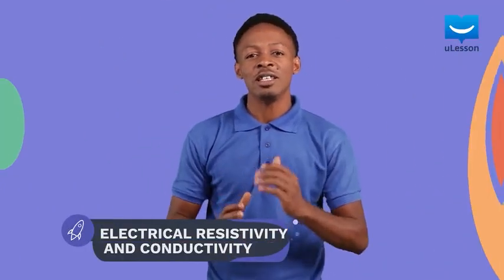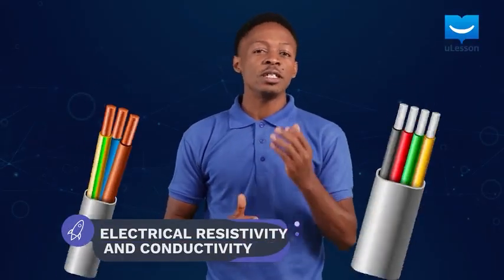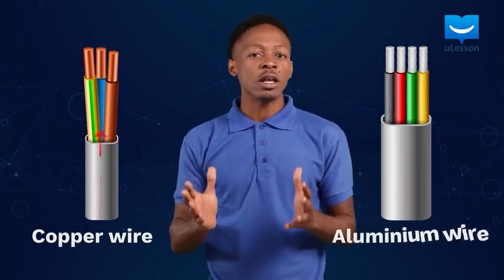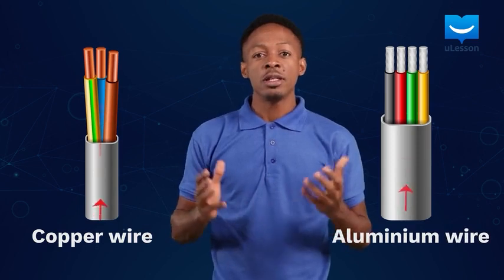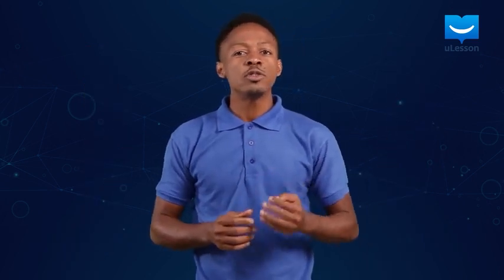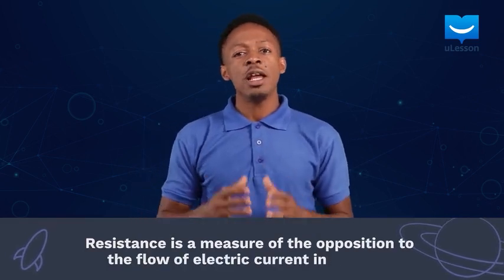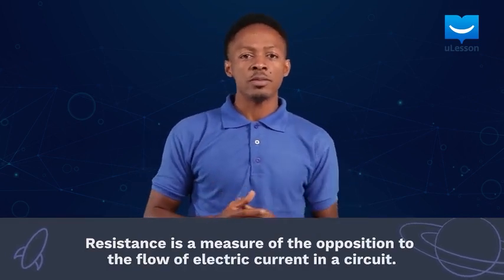Different materials conduct electric current at different rates. For example, copper wires conduct electric current better than aluminum wires. In this lesson, we'll be looking at properties of a material that have to do with the conduction of electric current. Recall that resistance is a measure of the opposition to the flow of electric current in a circuit.